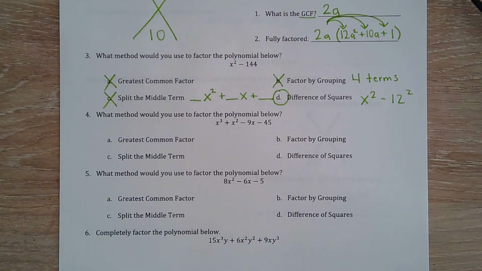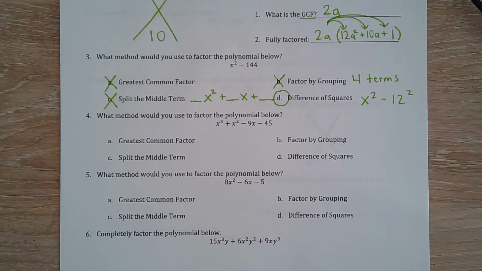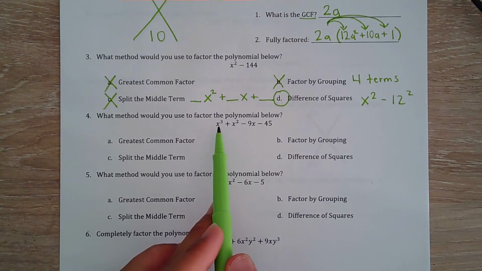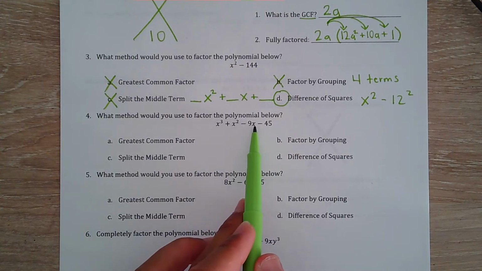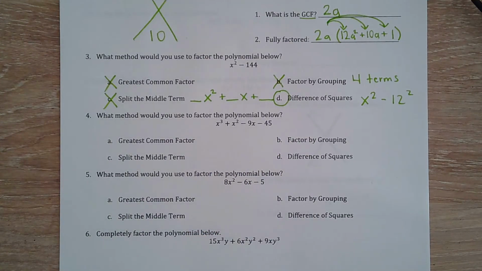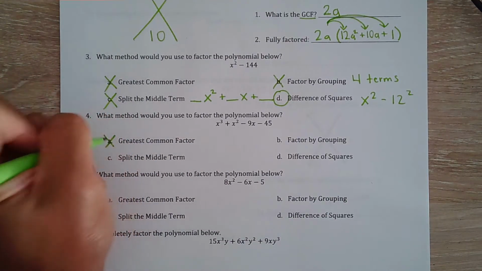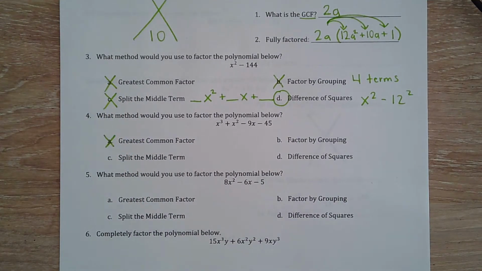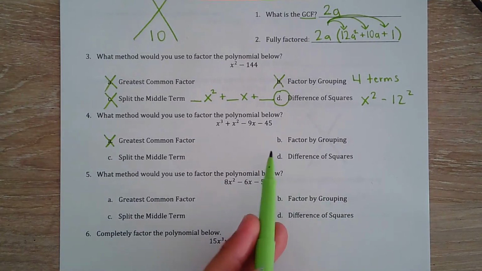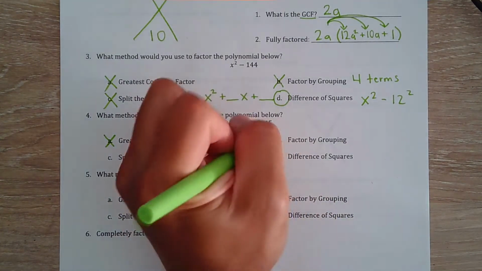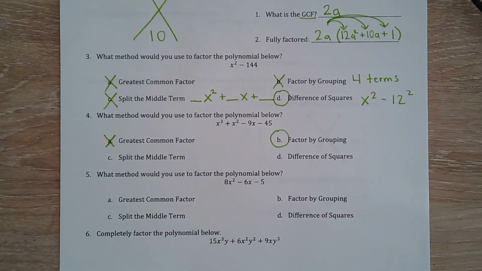All right, question number 4. Let's just try to do this one by one as well. So what method would you use to factor the polynomial below? Greatest common factor, we start off with that. Well, all of these are x's, but you notice this last number does not have an x with it as well. So greatest common factor wouldn't be it. Factor by grouping. That would actually work because we have 4 terms. All right, so factor by grouping.